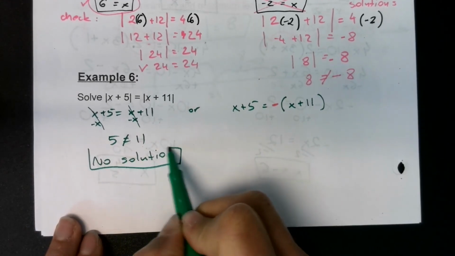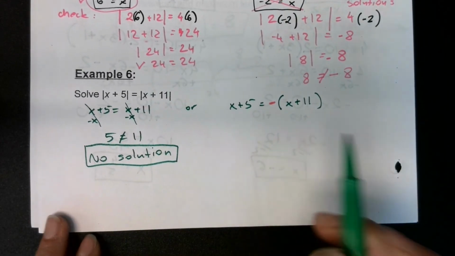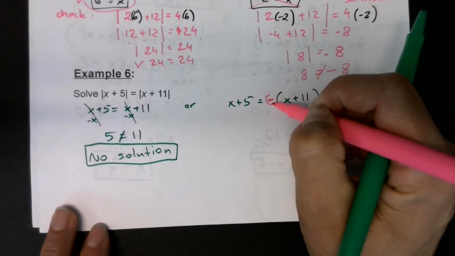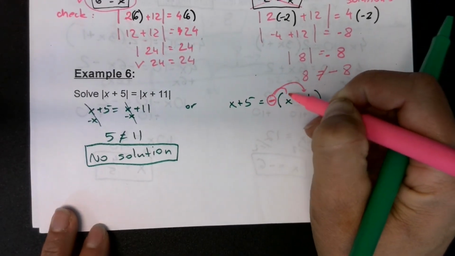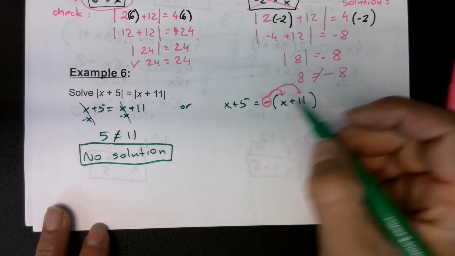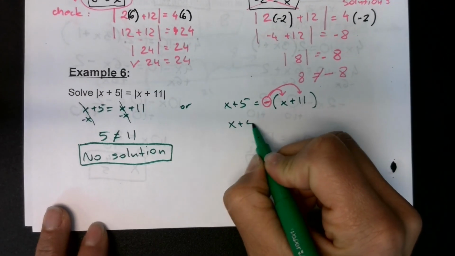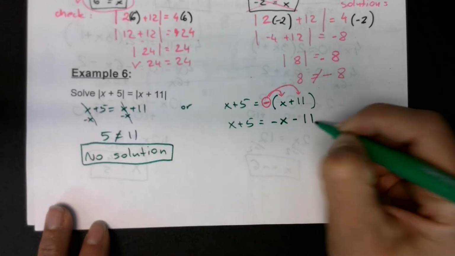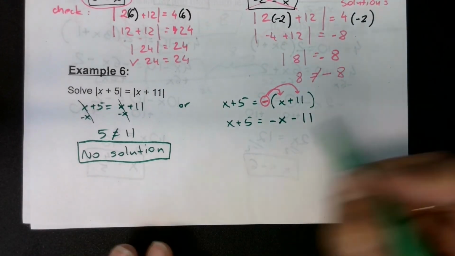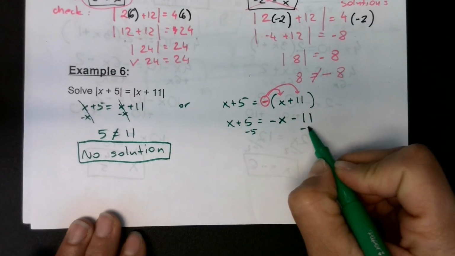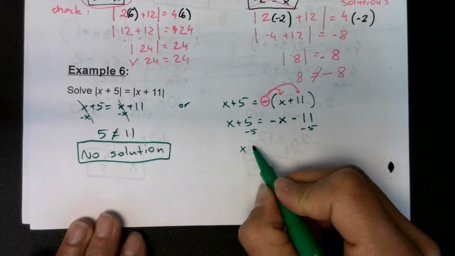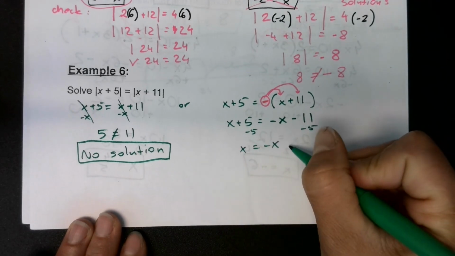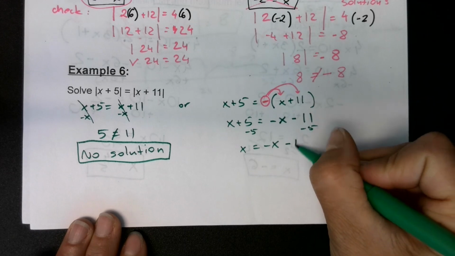for this one, but we might have an answer on this one, you never know. So we're going to take that negative first and distribute and see what's going to happen. So it's x plus 5 equals negative x minus 11. I'll move my 5 to the other side. So we have x equals negative x minus 16.